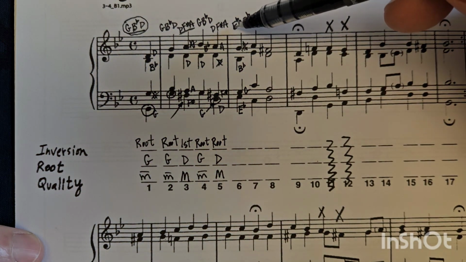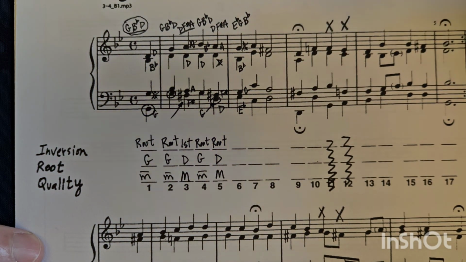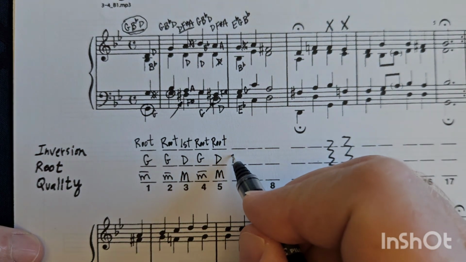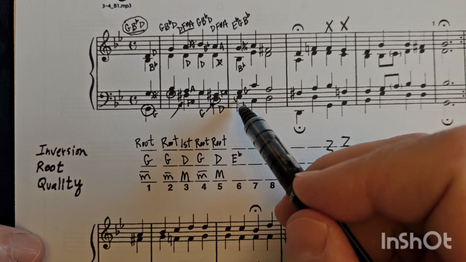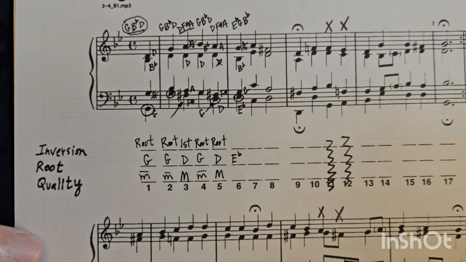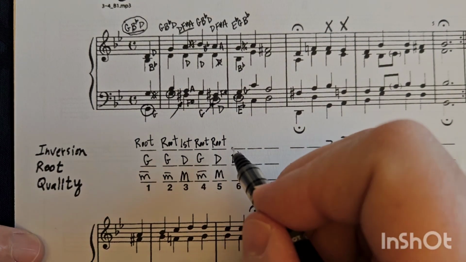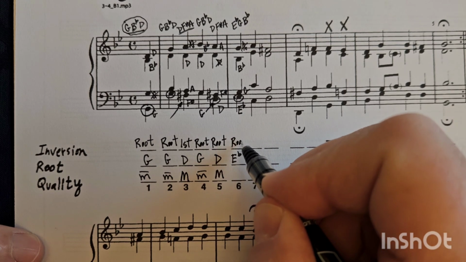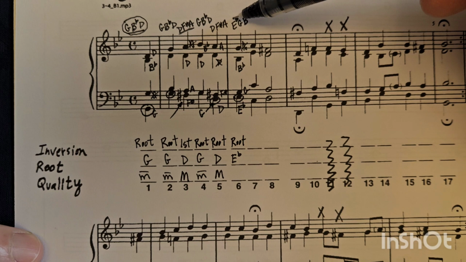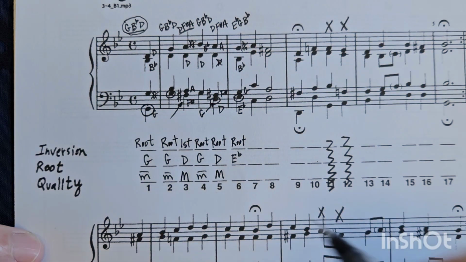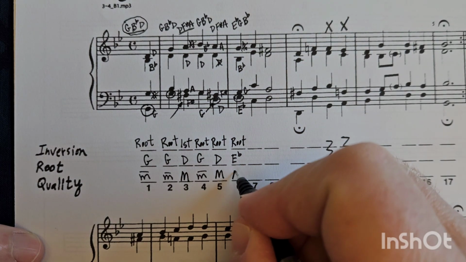So E flat's the root, G is the third, B flat's the fifth. So the root's E flat. E flat is also the bass note, the lowest sounding pitch. So that's in root position. And then the quality of the chord between E flat and G is a major third, and between G and B flat is a minor third. So that does make a major triad.